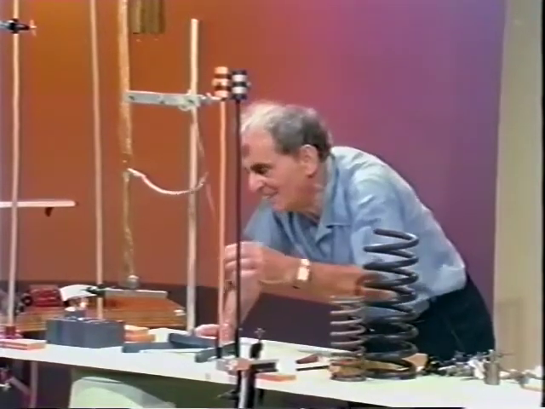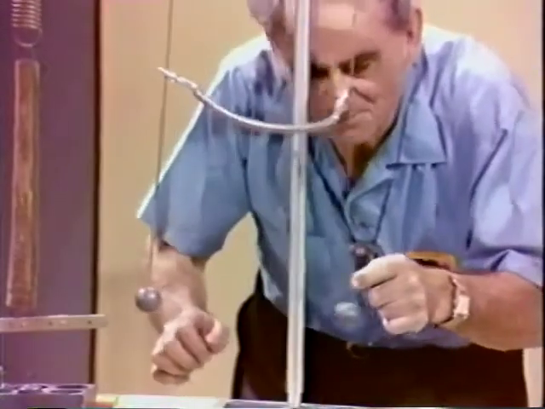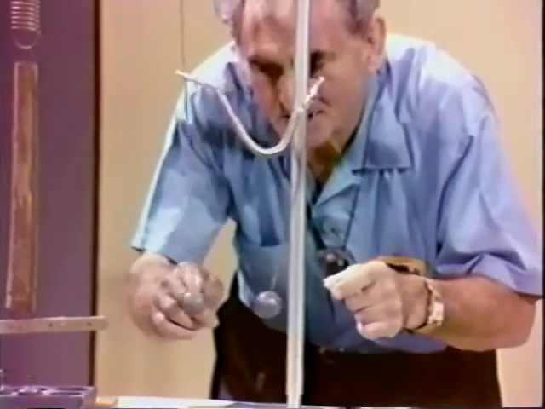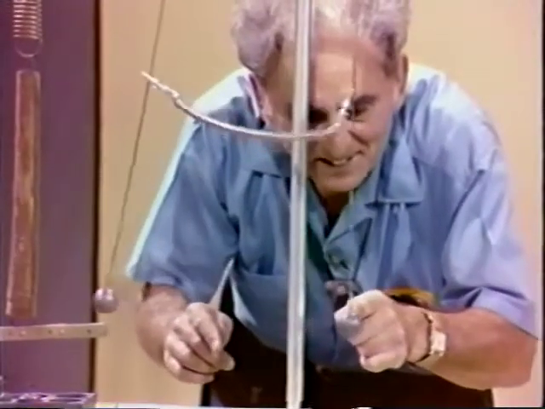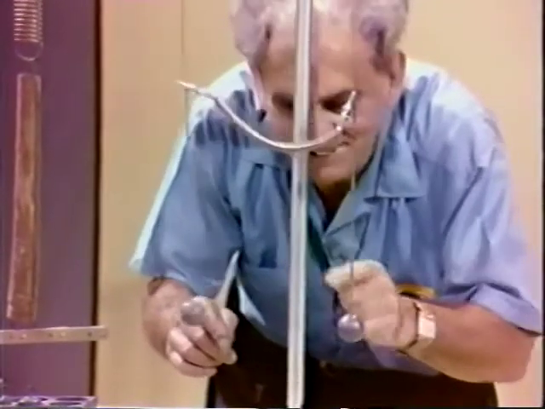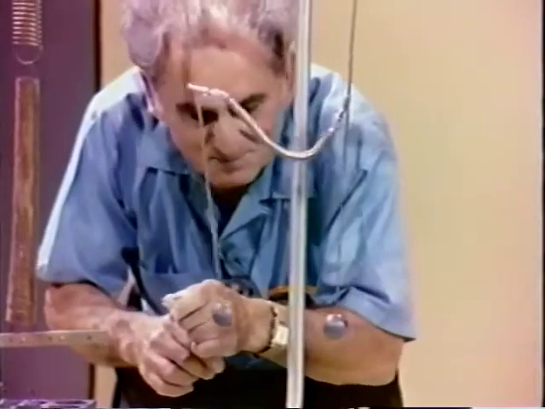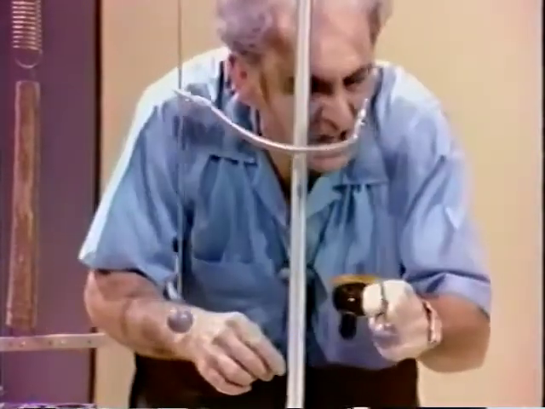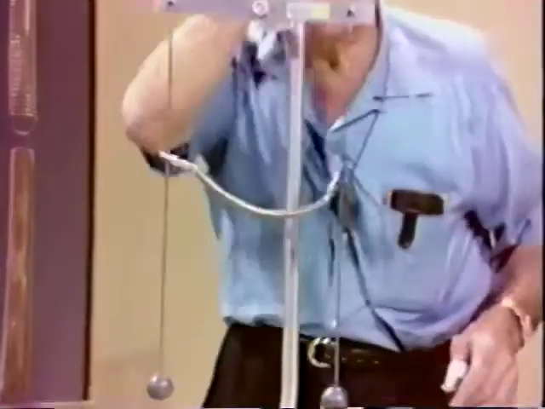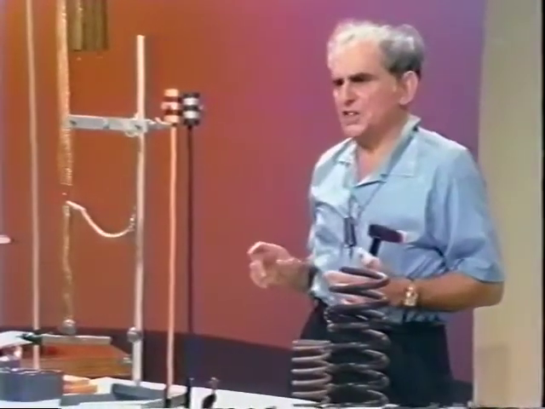But watch it. This one is going. That one is going more. Watch this one stop. That has practically stopped. Now this one is going to stop. It has practically stopped, and this one is going. And so we speak of coupled harmonic oscillators.